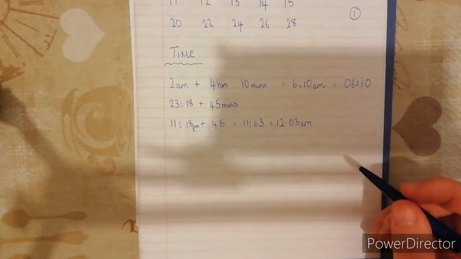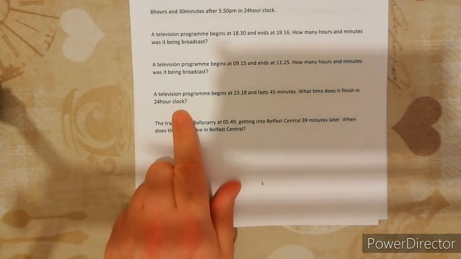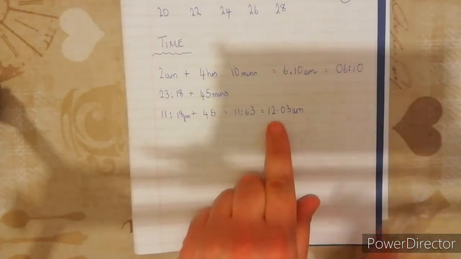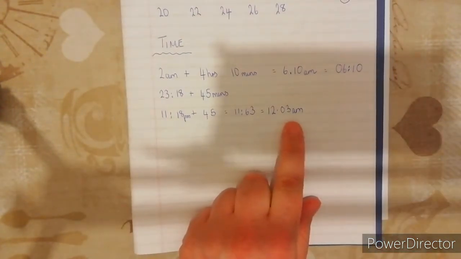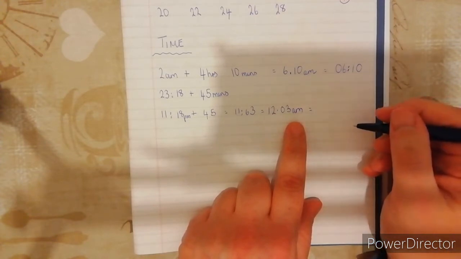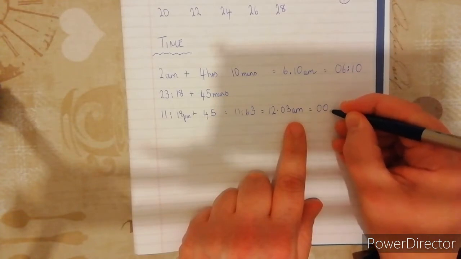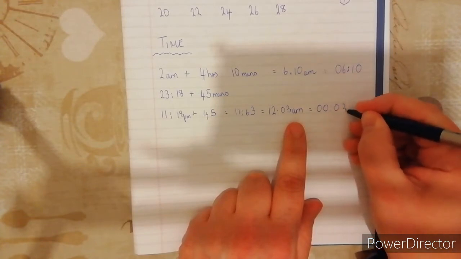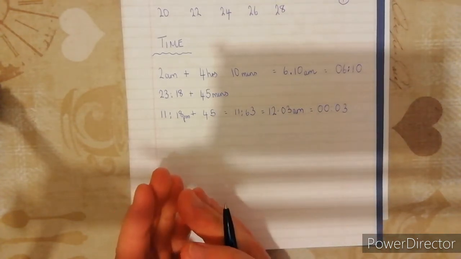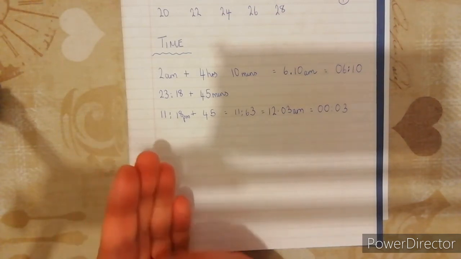Now we want to write this in 24-hour clock. So there it says at the end, in 24-hour clock. Well, 12:03 a.m. in 24-hour clock is 00:03. When you start the day in 24-hour clock, it starts with 00:00.